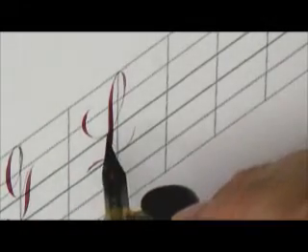Okay? And then the final letter in this series is the S, and again, the S is essentially this L without the bottom loop here, and you'll see what I mean right now.